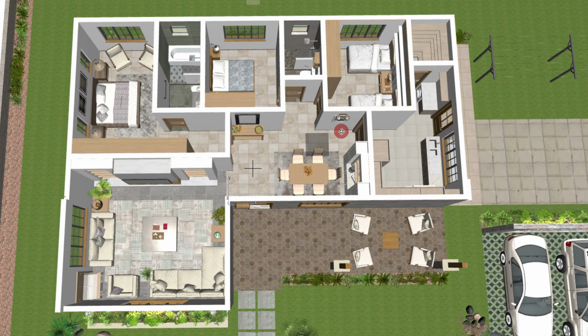So from the open dining area, then you get into the kitchen. For the kitchen, you can either have it open so that the dining and the kitchen flow into each other, or you can close it up.